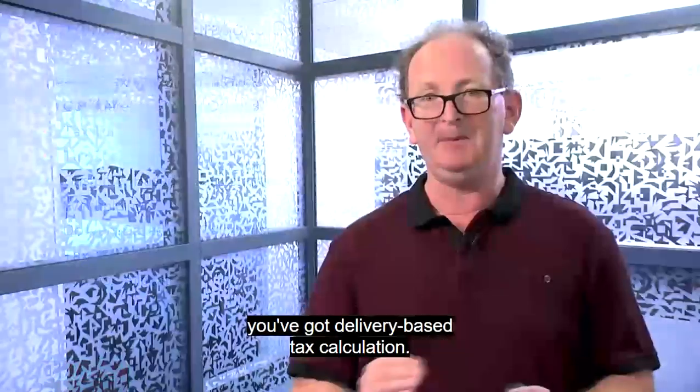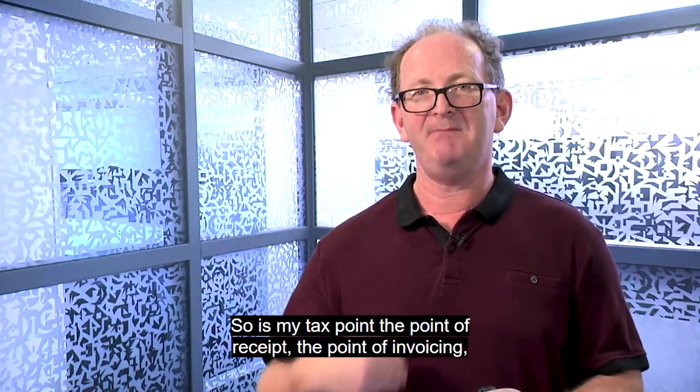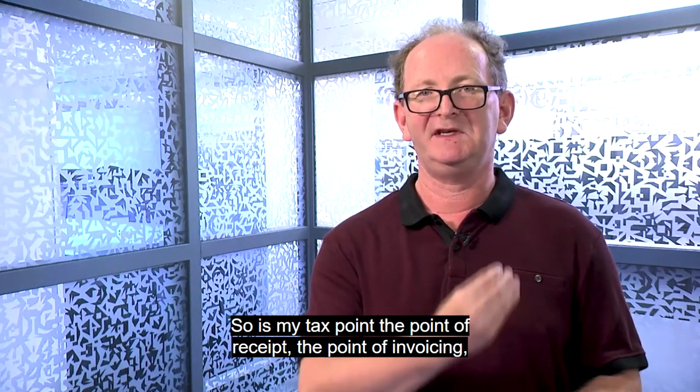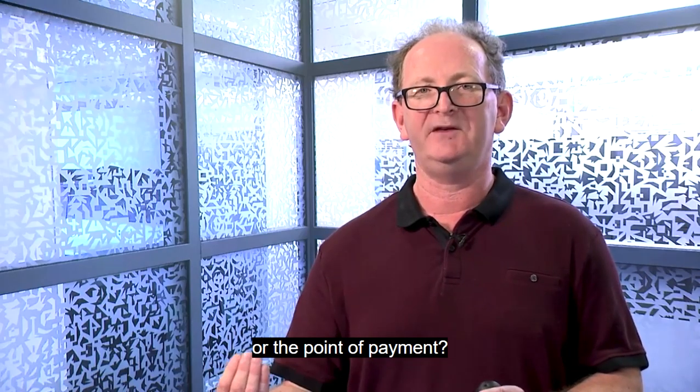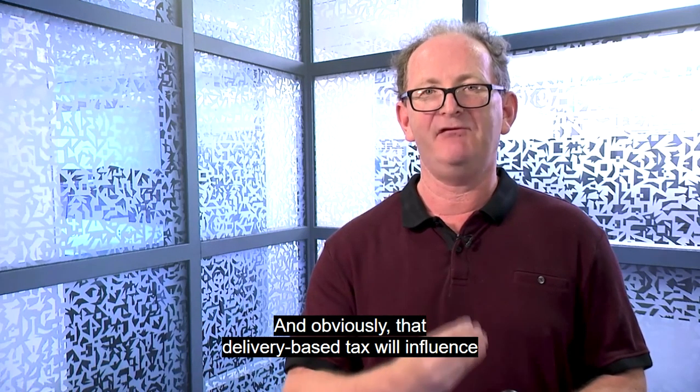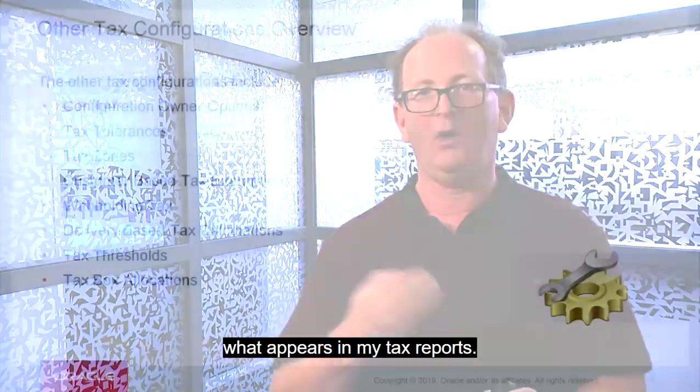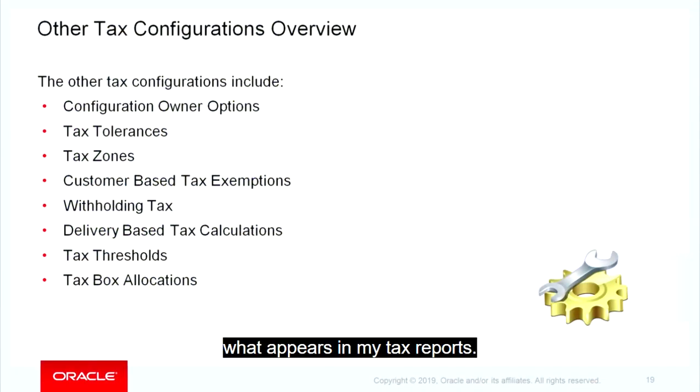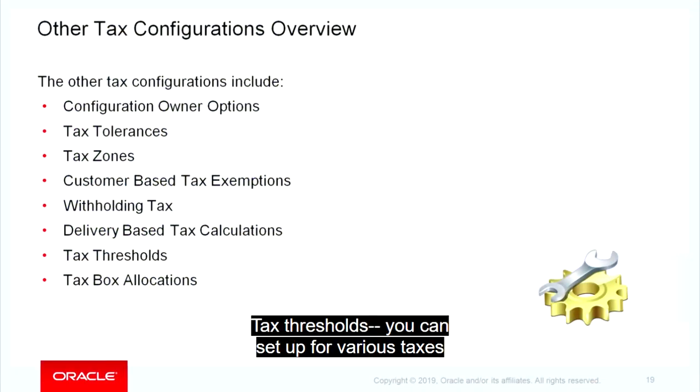You've got delivery-based tax calculation. So is my tax point the point of receipt, the point of invoicing, or the point of payment? And obviously that delivery-based tax will influence what appears in my tax reports. Tax thresholds, you can set up for various taxes, a maximum in terms of amount or maximum rate.